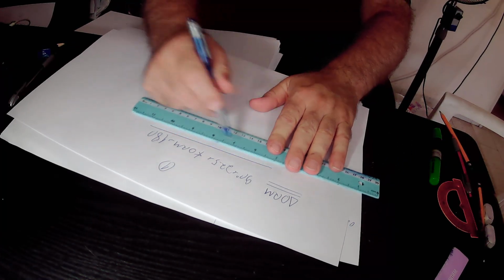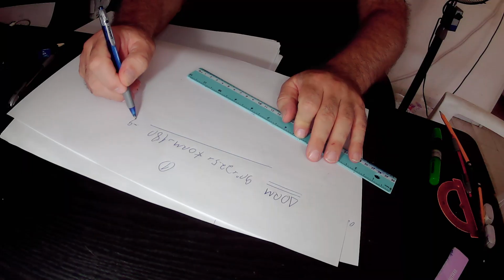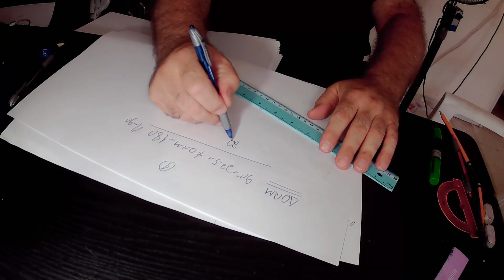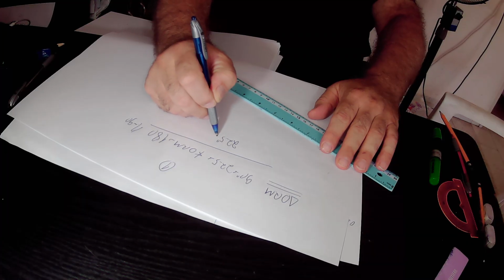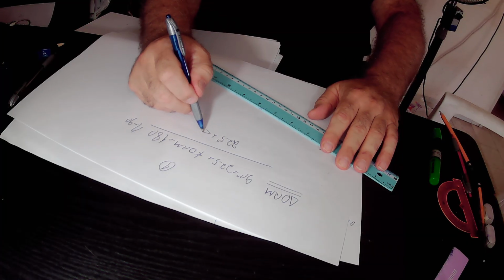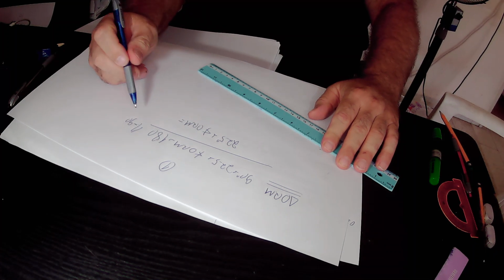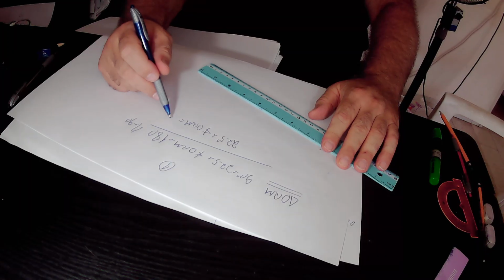So here we subtract 90 degrees from this equation, and we get that 22.5 degrees plus the missing angle OQM in total is equal to 180 degrees minus 90 degrees, it is 90 degrees.